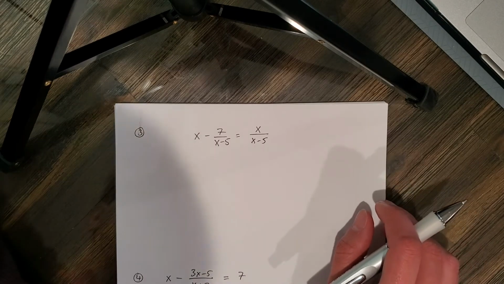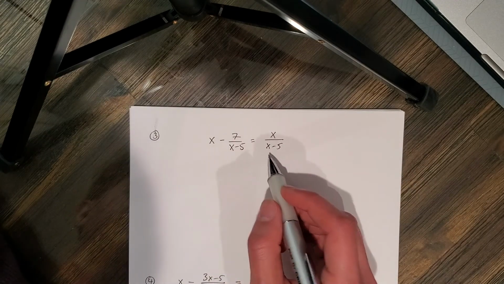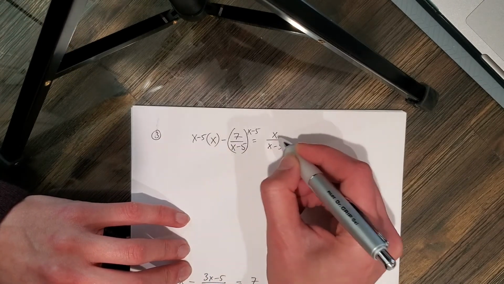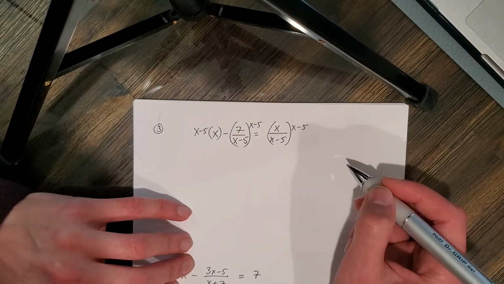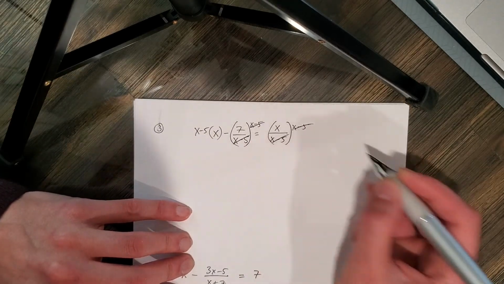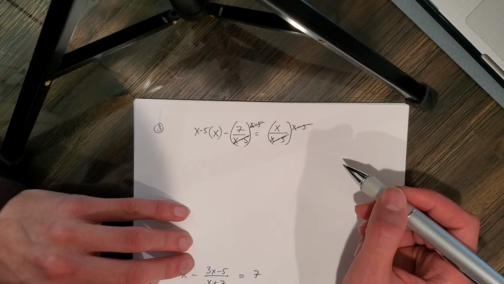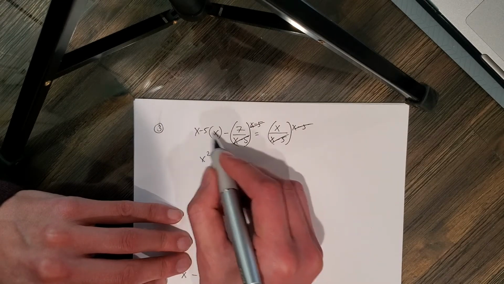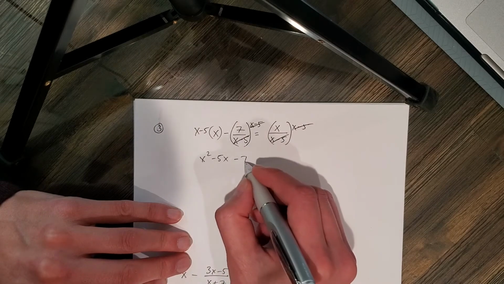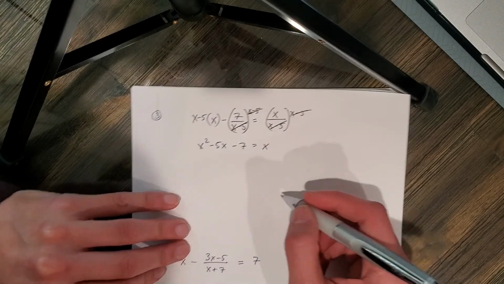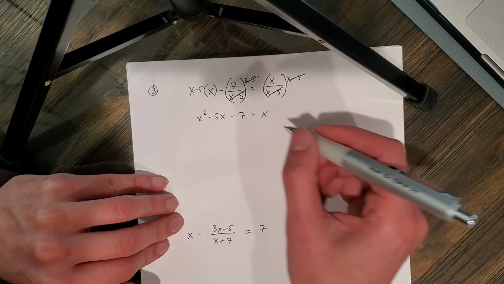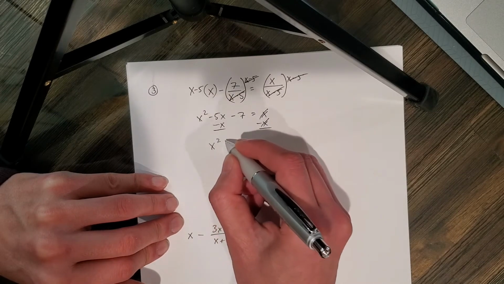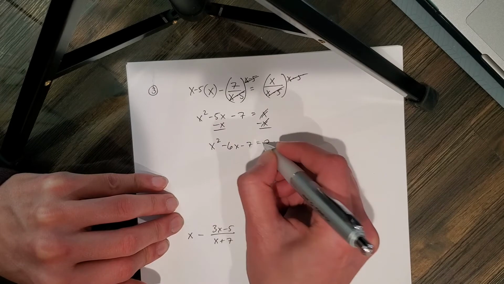Two more to go. Notice here our denominator is x minus 5, and so we're going to multiply by x minus 5 all the way across. x minus 5, x minus 5. Let's cancel out the denominators there with the numerator that we multiplied by, and so over here we end up with x squared minus 5x, right, when I distribute x times x and x times negative 5, minus 7 equals x. Okay, and so then we have to subtract x on both sides, and so that's going to cancel on the right, and then I get x squared minus 6x minus 7 equals 0.